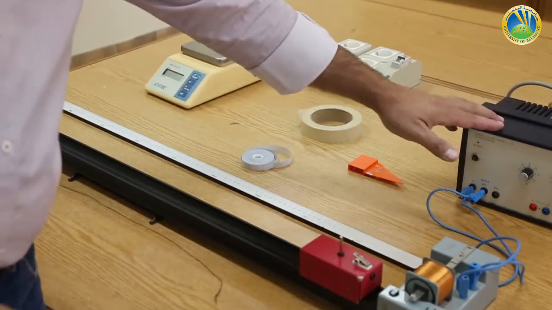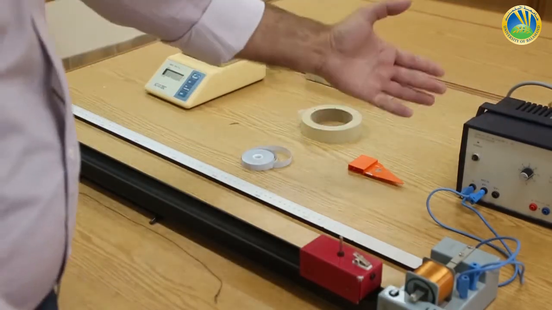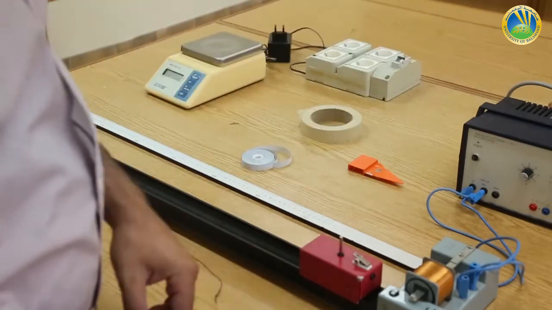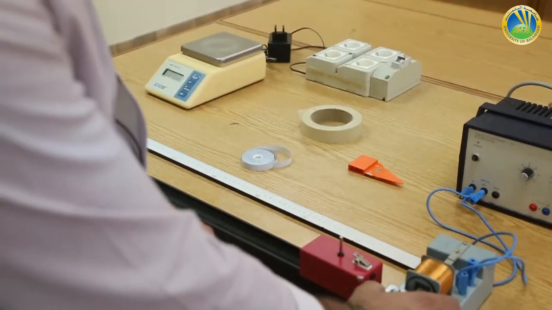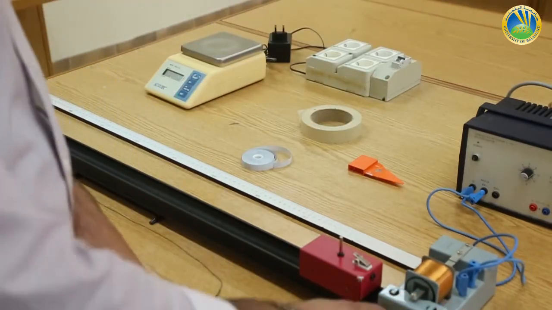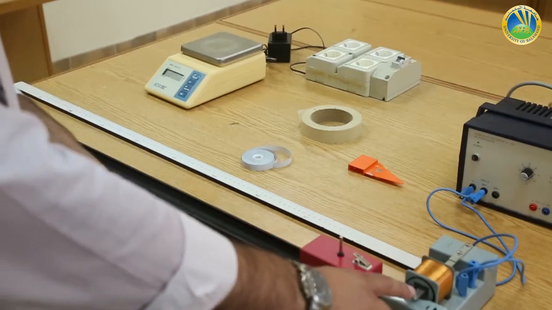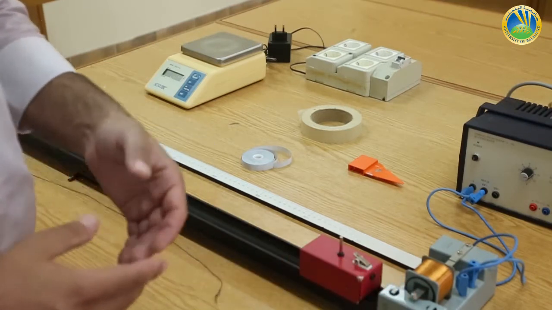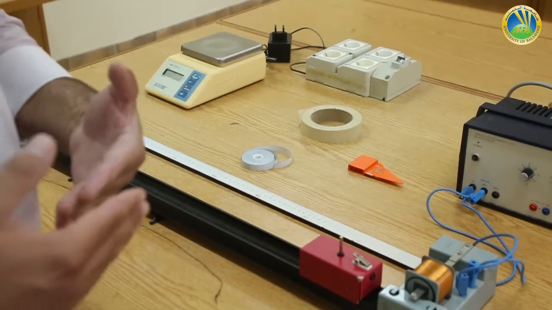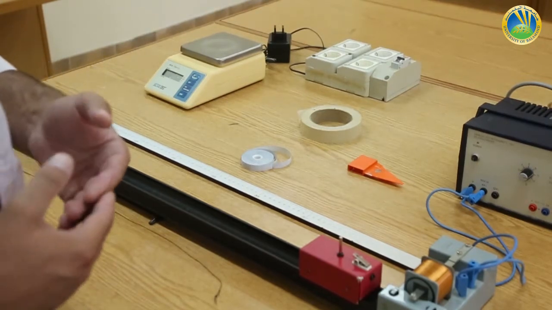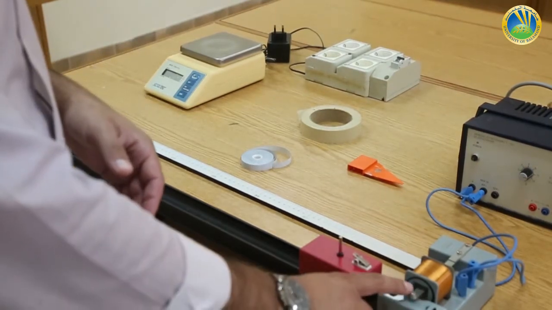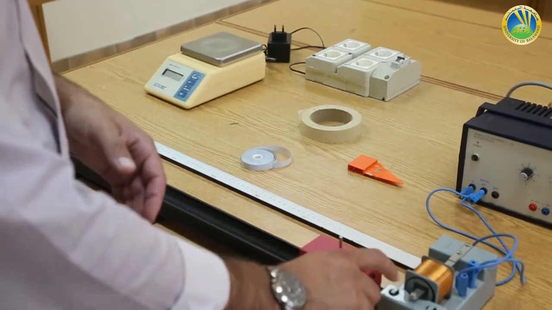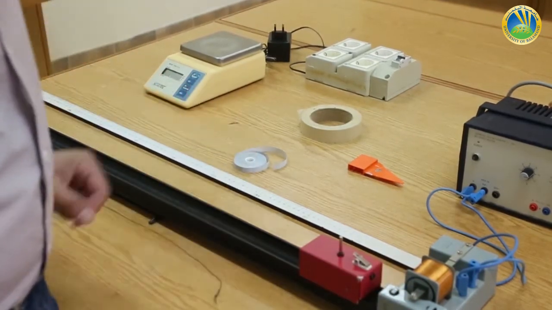Here we have a transformer just to transform the voltage of electricity, and here we have an oscillator that will oscillate with a frequency of 50 Hertz, which means a time period of 1/50, or 0.02 seconds. So every 0.02 seconds we will have a dot on the recording tape.